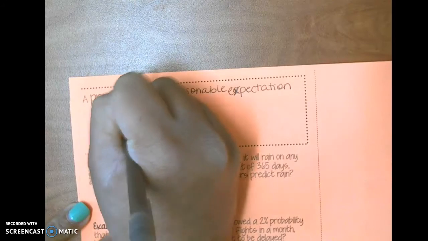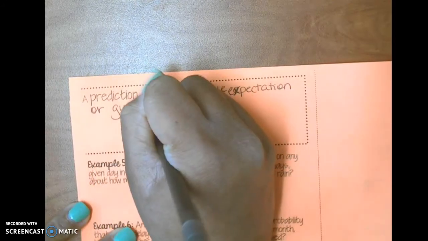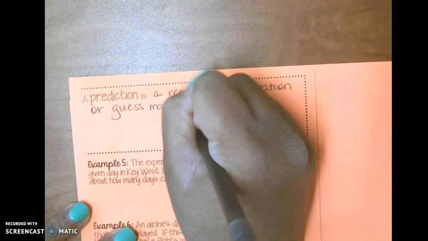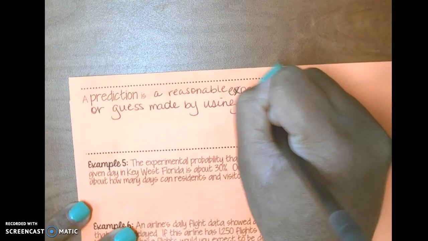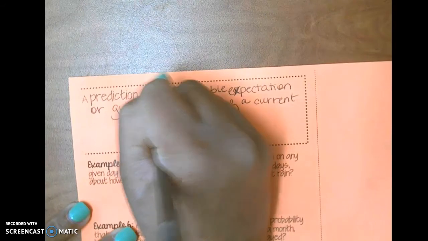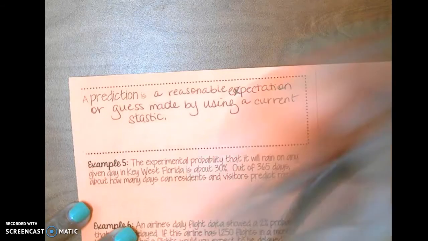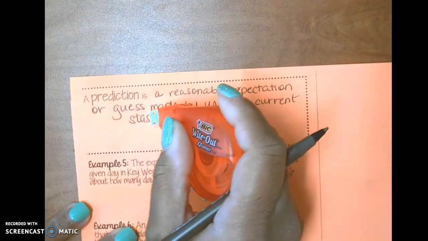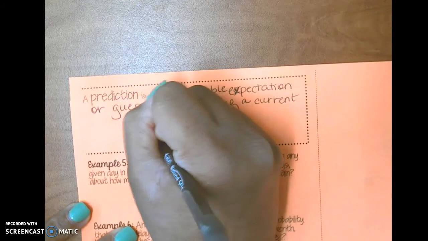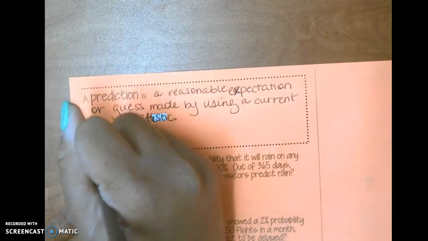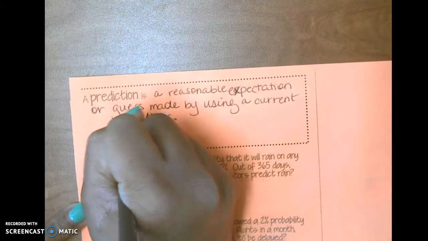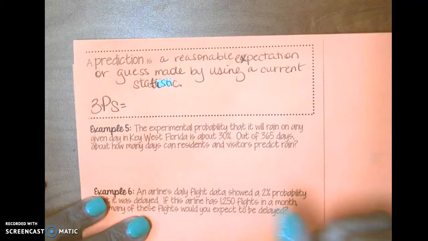Or guess made by using a current statistic. There we go.